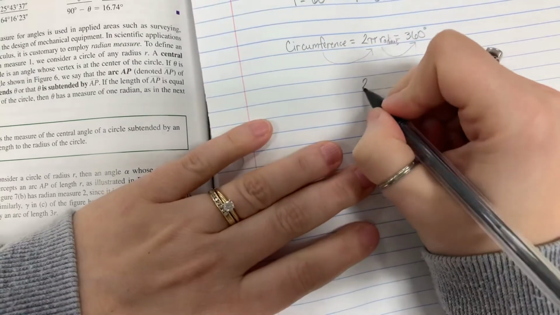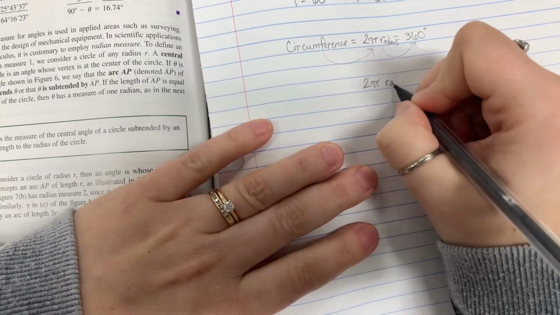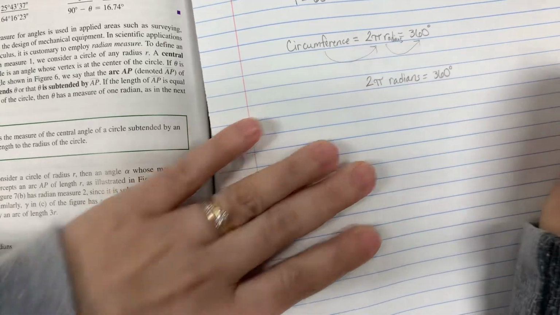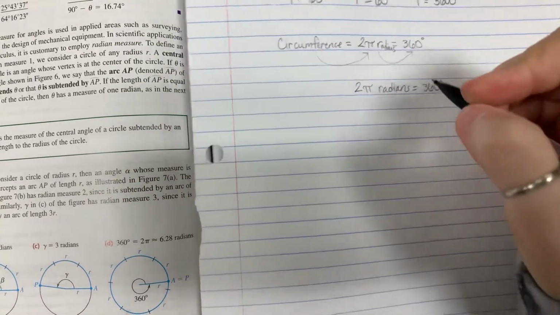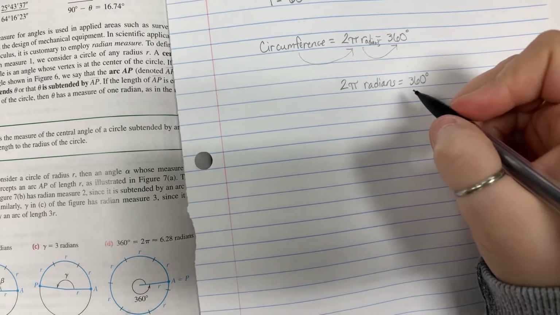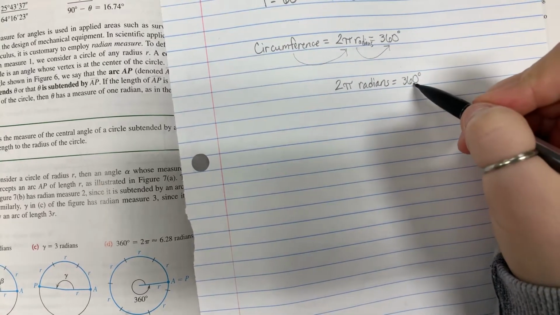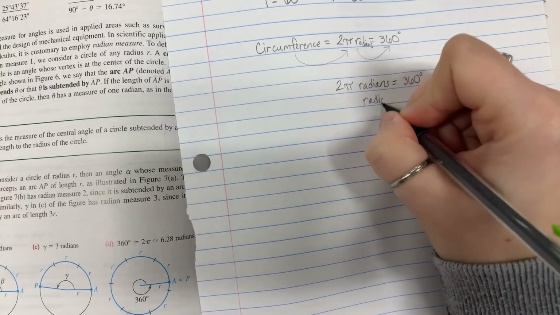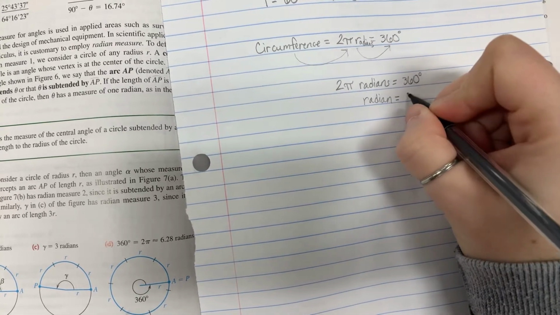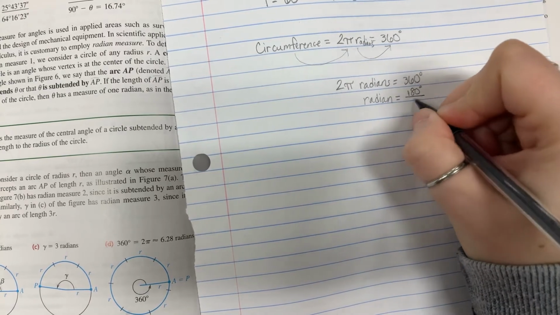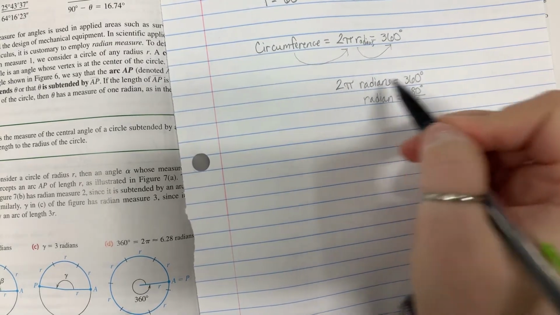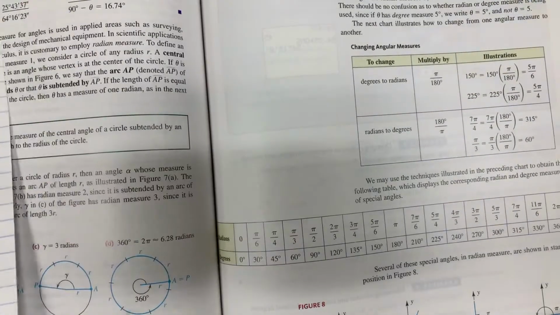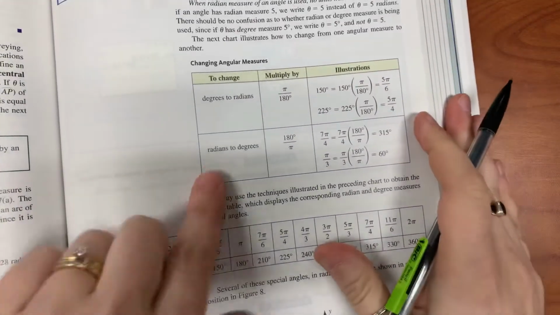If we know that 2 pi radians equals 360 degrees, if I divide by 2 pi, if I divide by 2, I get 180, and divide by pi, I get that a radian is 180 degrees divided by pi. So that's where in your book they're giving you this information right here.